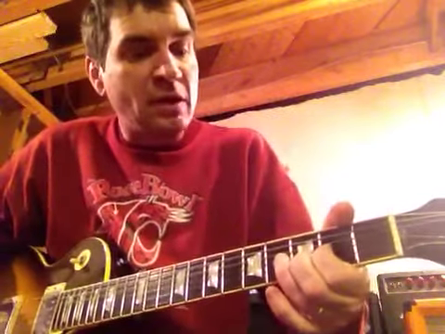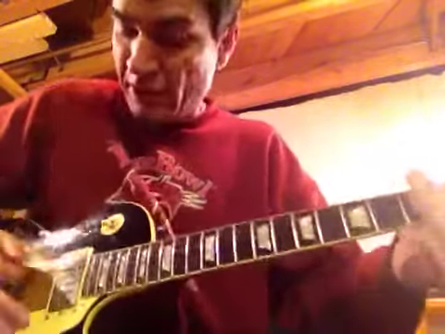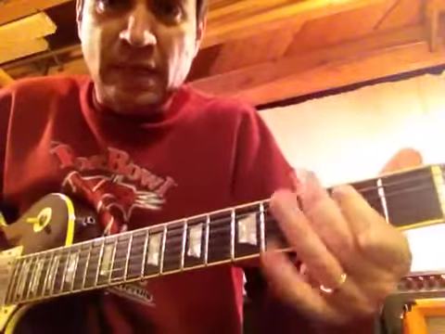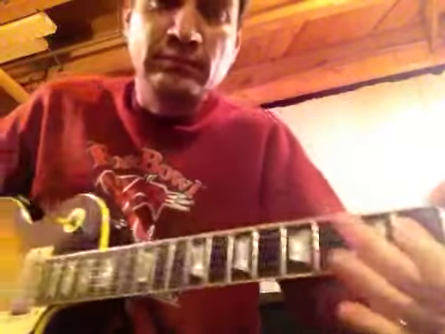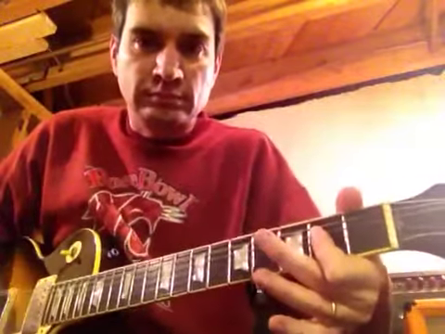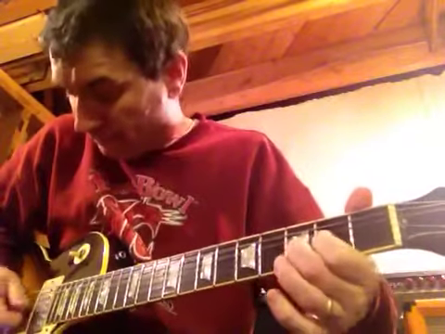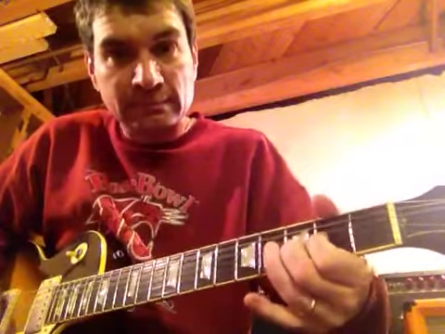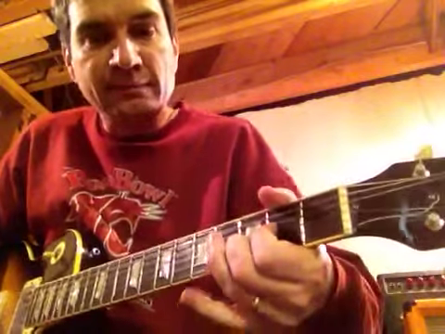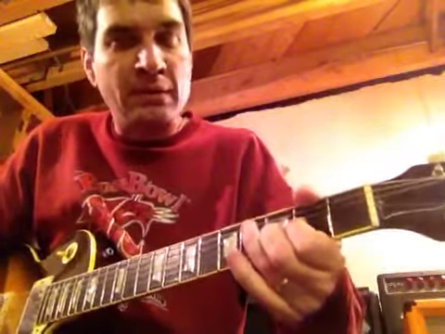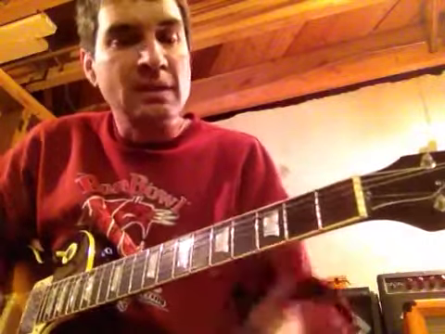Okay, so let's look at the open power chords so far. I've got the E, based on the low E string, A, and then up to D. Okay, so those are all open power chords.